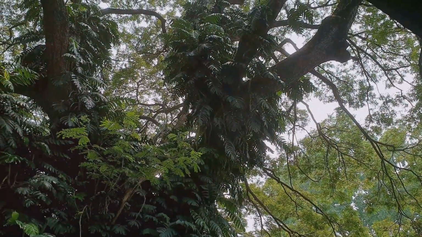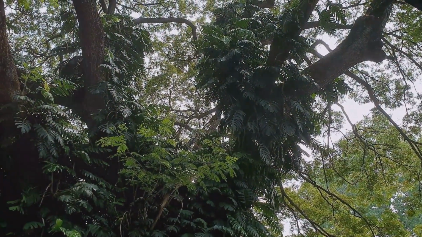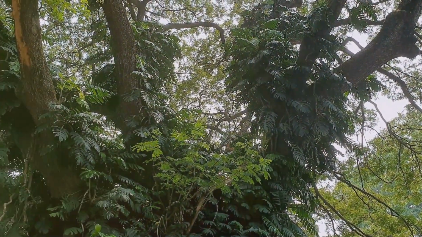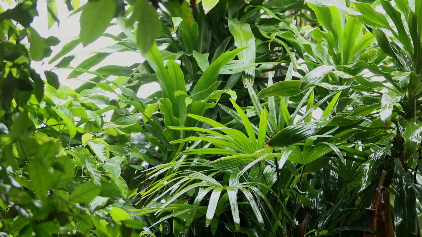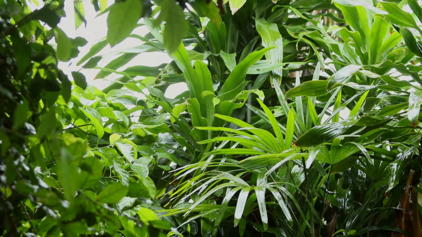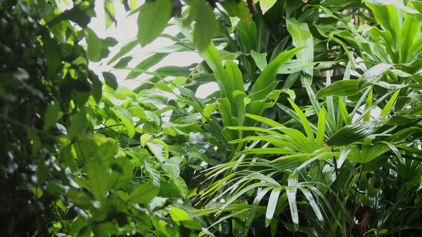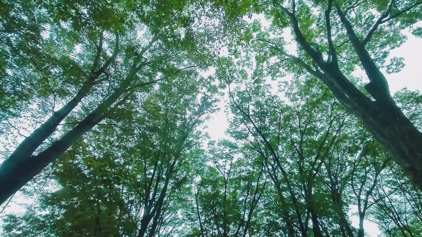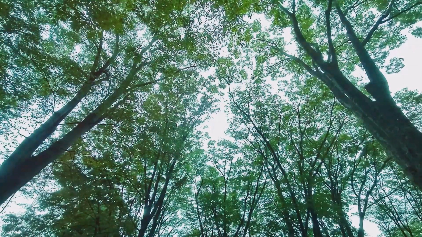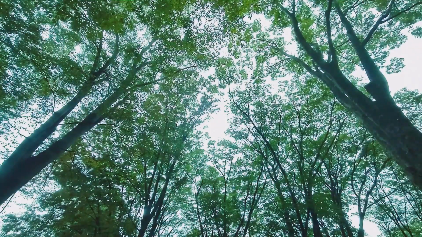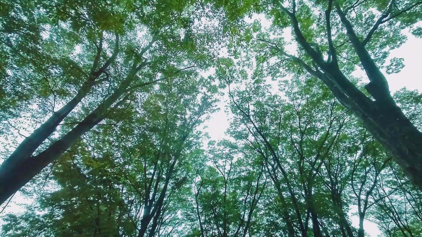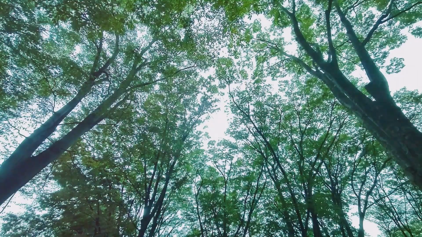These arboreal wonders are essential for soil health, microclimate regulation, and biodiversity support. By moderating the microclimate, they create a stable environment that allows a diverse range of plants and animals to thrive. One of their primary functions is to provide shade, creating a cool and humid environment beneath their leafy boughs. This shaded microhabitat is a sanctuary for many understory plants and animals.